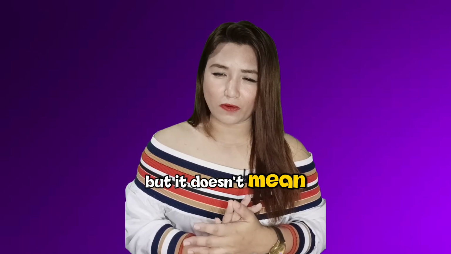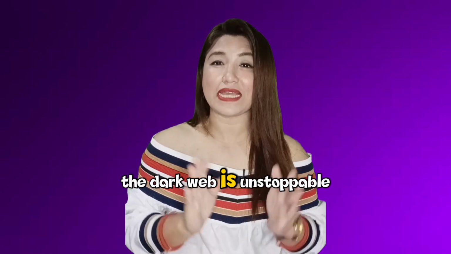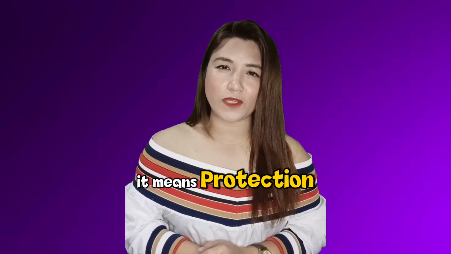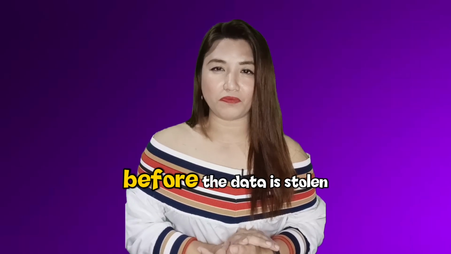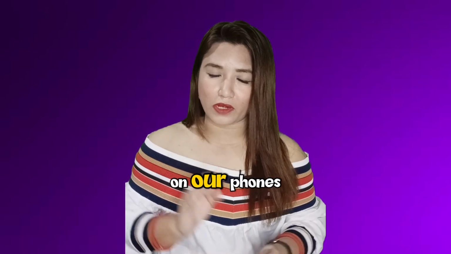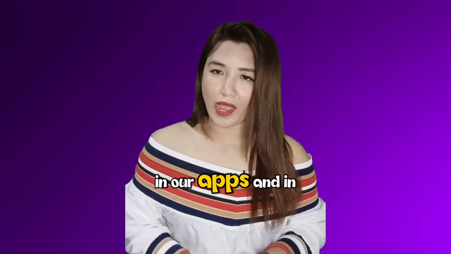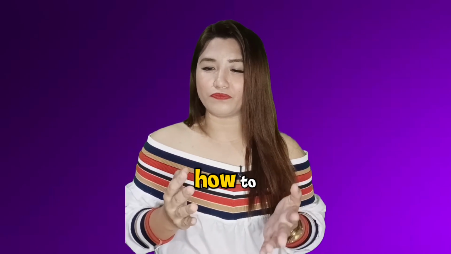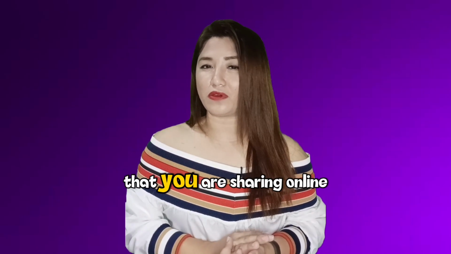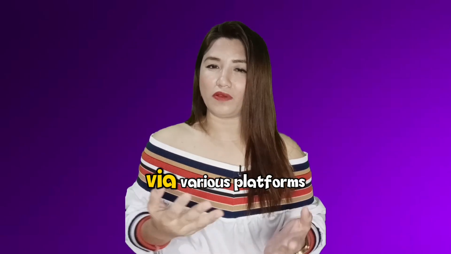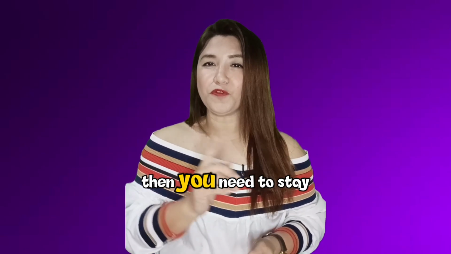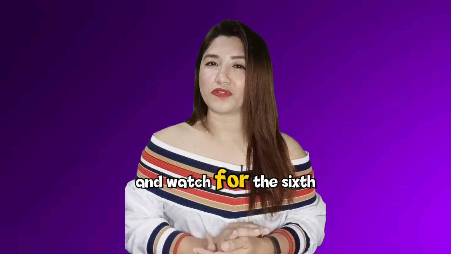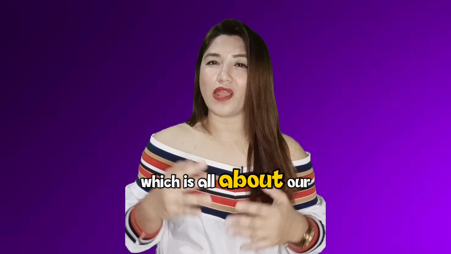But this doesn't mean that the dark web is unstoppable. It means protection starts from us, before the data is stolen, on our phones, in our apps, and in our habits. If you want to know how to safeguard the data that you are sharing online via various platforms, then you need to stay tuned and watch for the sixth episode, which is all about our defense moves.